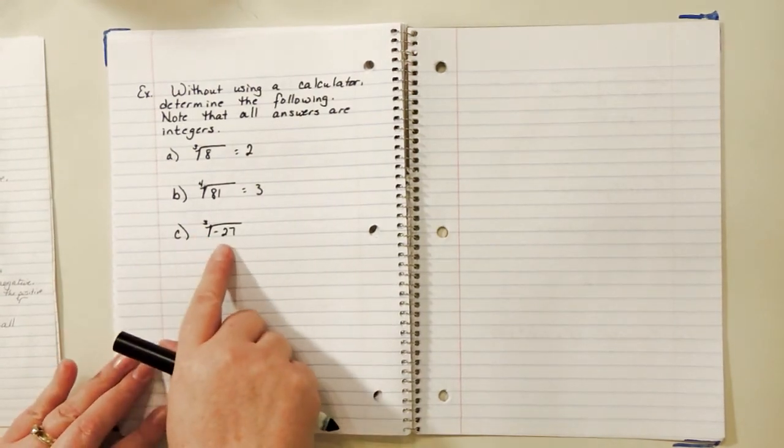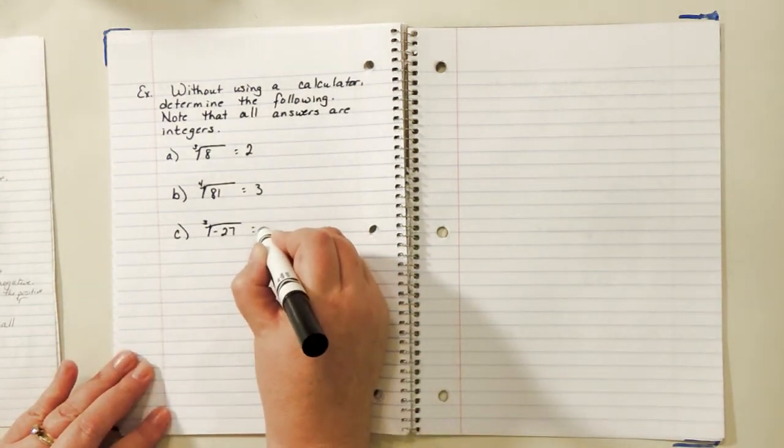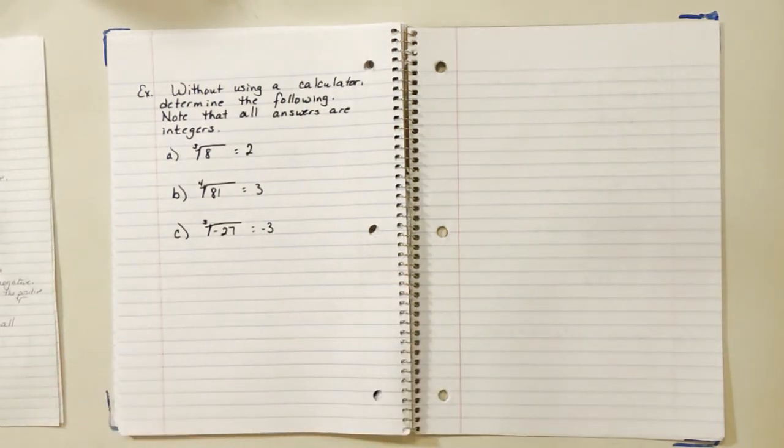Now we want the cubed root of negative 27. Negative 27 is negative 9 times 3, and 9 is 3 times 3. So the cubed root is going to be negative 3.